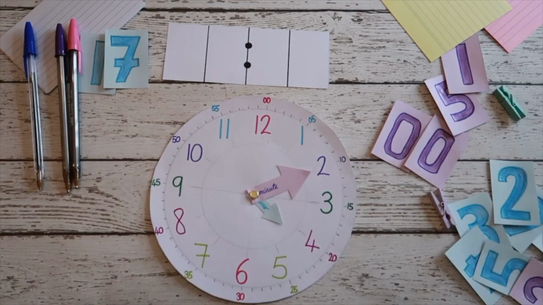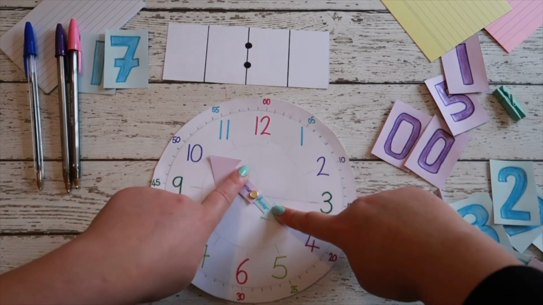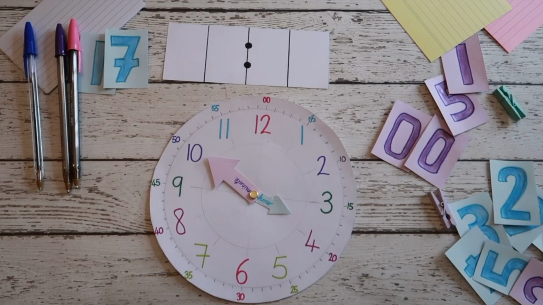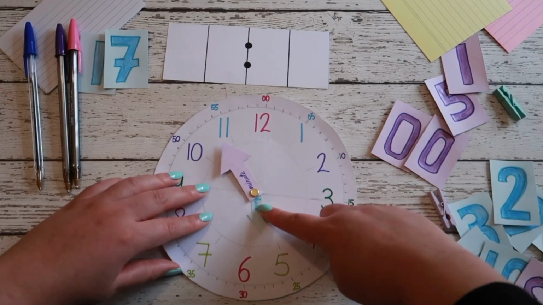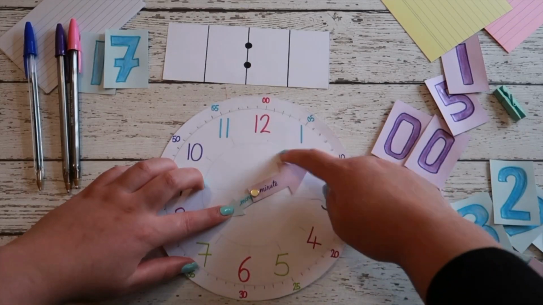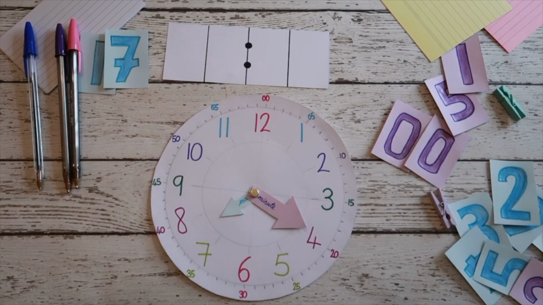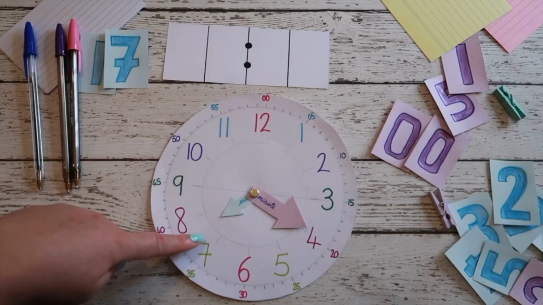So I've now got 10 minutes past 4. So have a think, 10 minutes past 4, and this one would read 10 to 4. So 10 minutes past 4, and now I've got 10 to 4. Okay, let's have a look at another one. You guess the time? 20 minutes past 7.